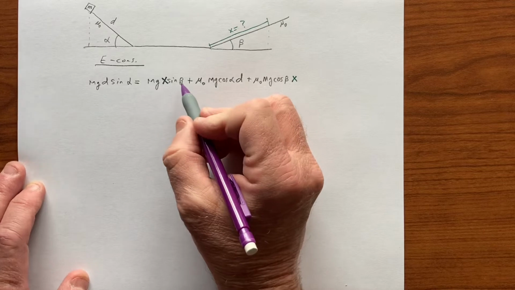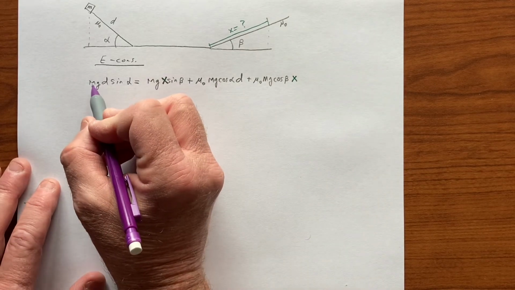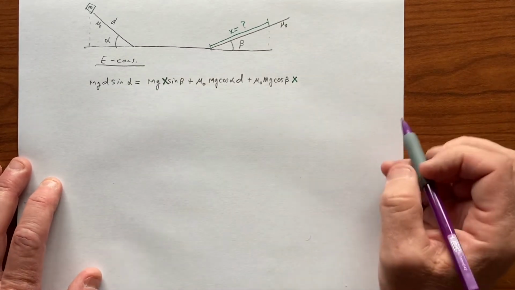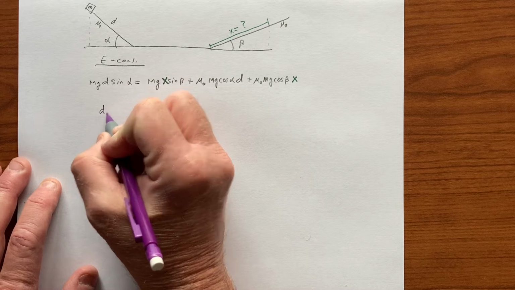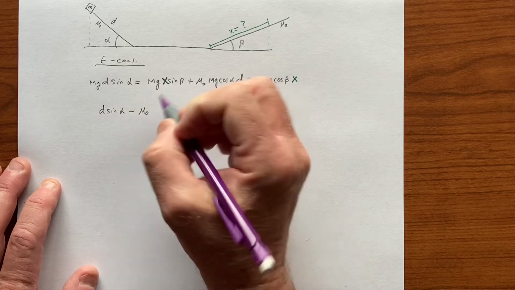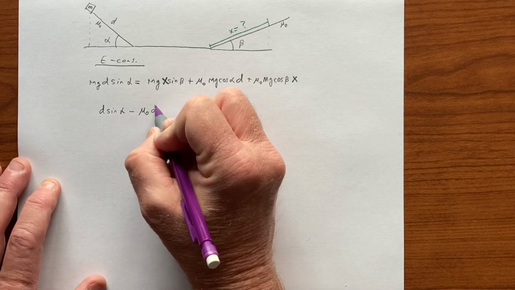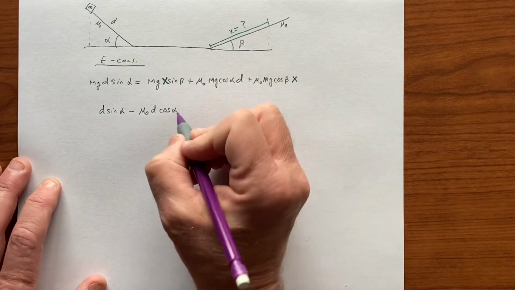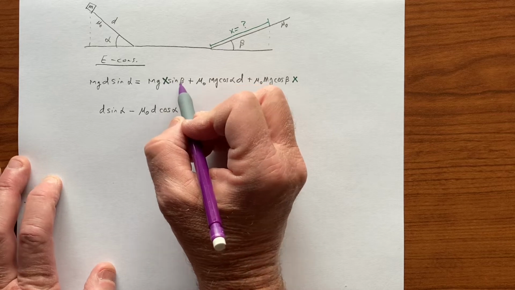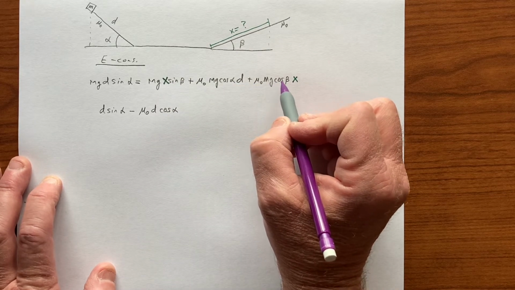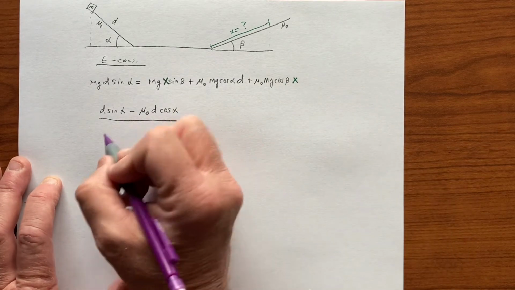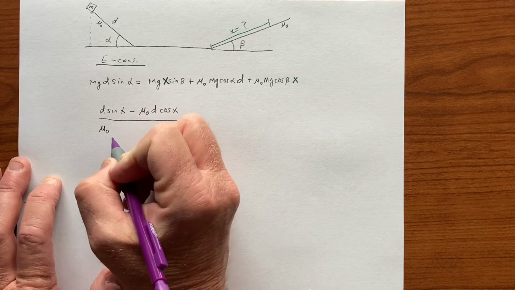So now we see that we have two terms. So I'm going to take this term over to here. There's mg in every single term, so we can get rid of mg. So here I have d sine alpha minus mu naught d cosine alpha, and that's going to be equal to mgx sine beta plus mu naught mgx cosine beta.